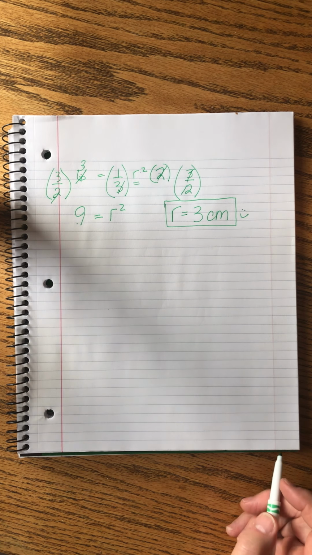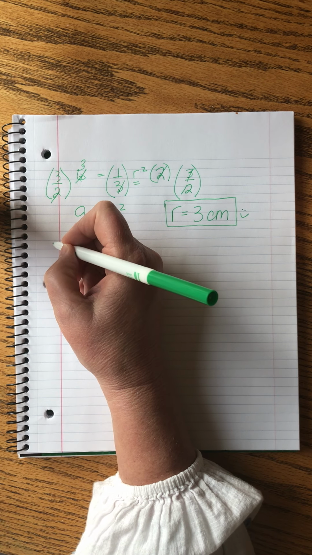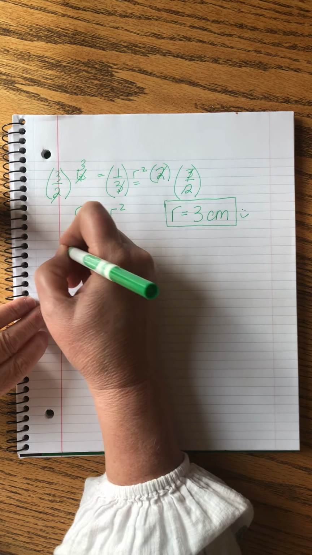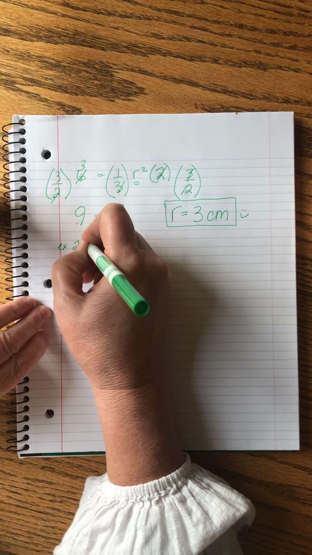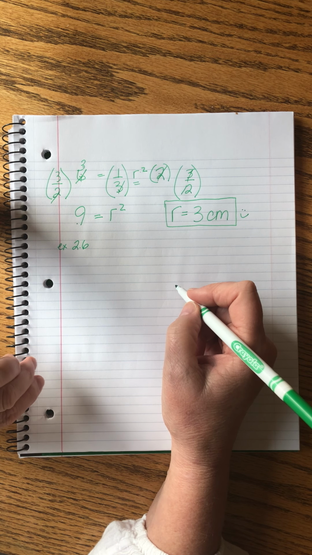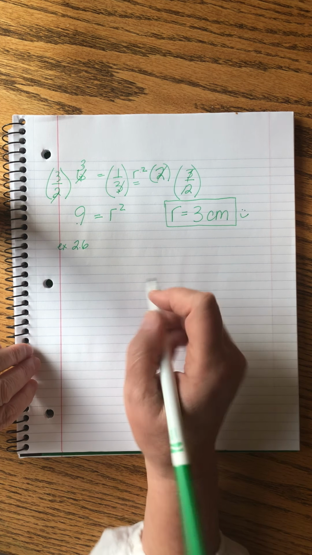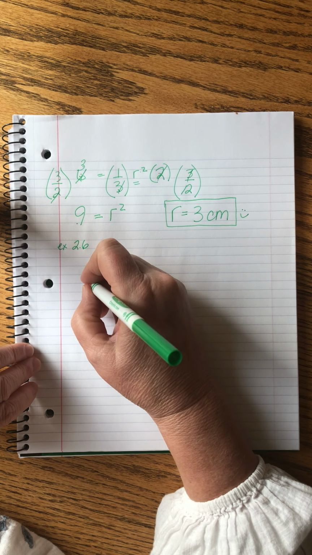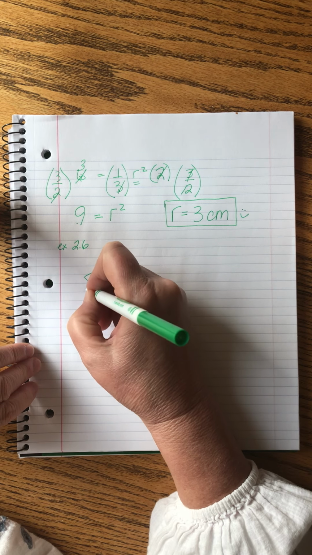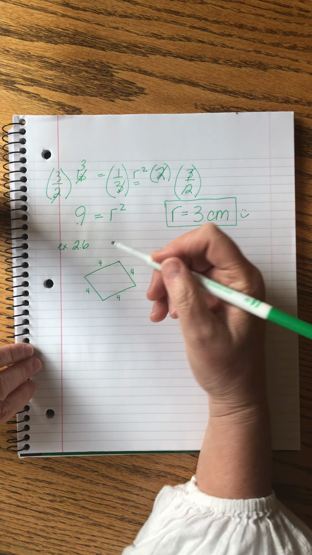Okay, one more in this category before we move on to spheres, and that's our last category, so we're almost there. Okay, example 2.6. The base of a regular pyramid is a square with each side measuring 4 centimeters. Okay, so we're going to draw a square as best we can. Doesn't have to be perfect. These are all 4. And then it goes up to a point.